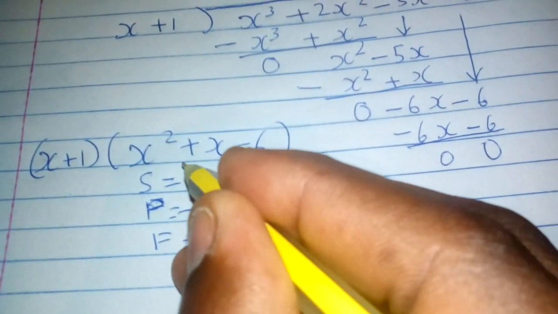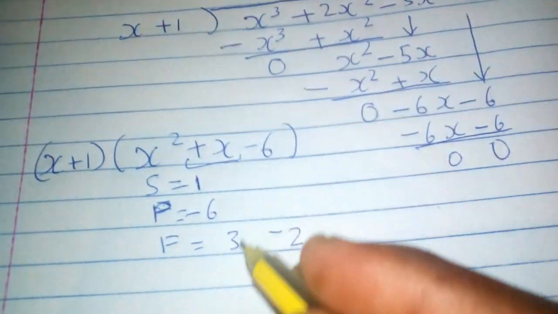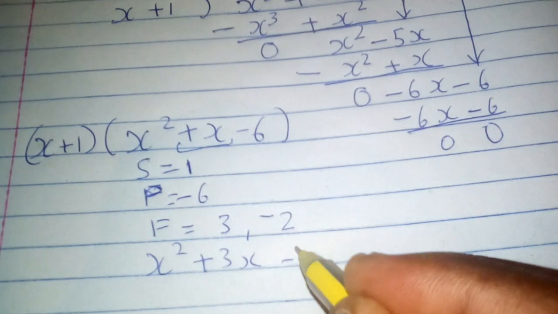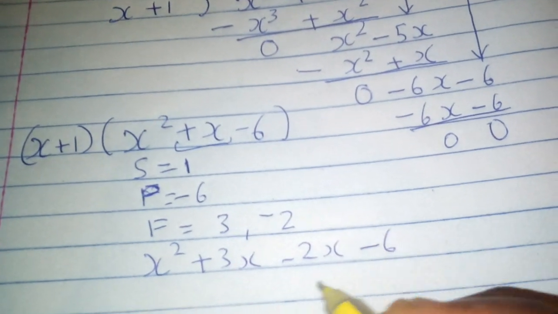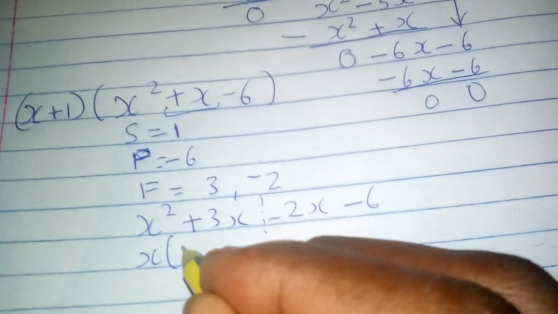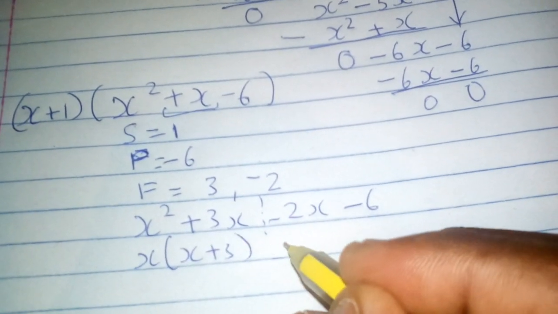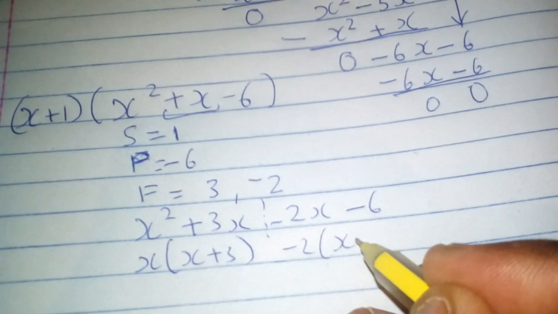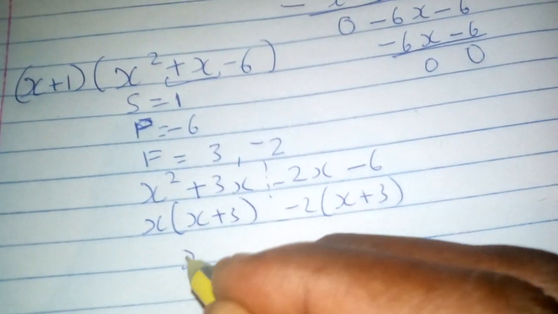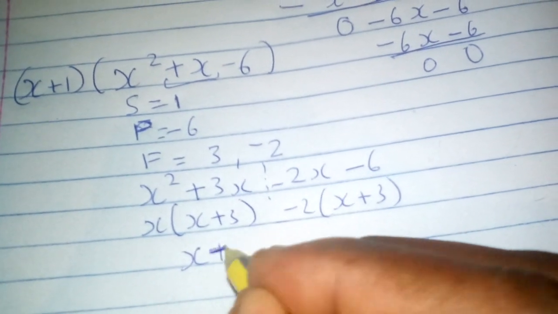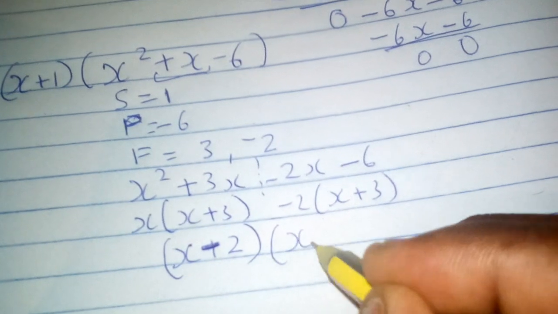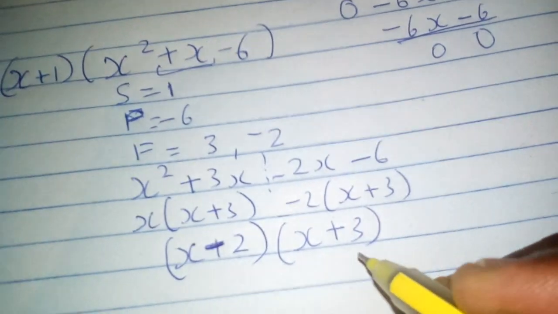Then I will substitute to replace the middle term, and I get x squared plus 3x minus 2x minus 6. Split the middle, and I get x plus 3 minus 2, x plus 3. So finally, the outside gives me one bracket, and the inside being the same thing gives me another bracket.